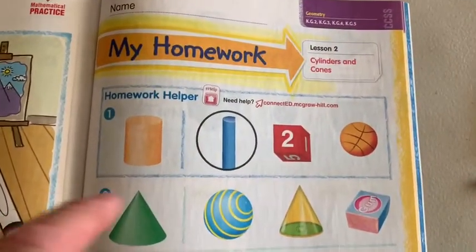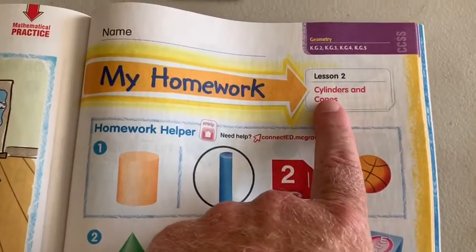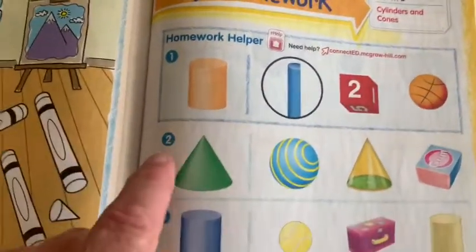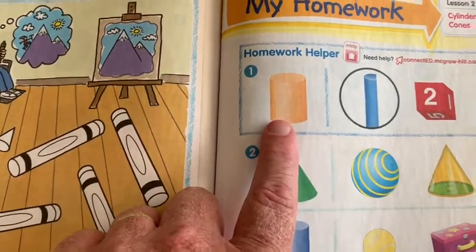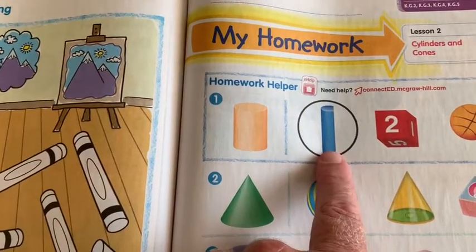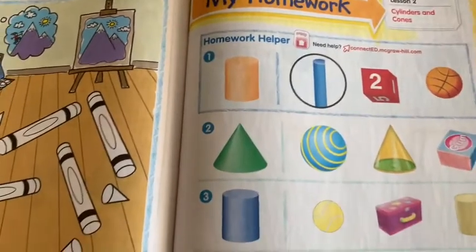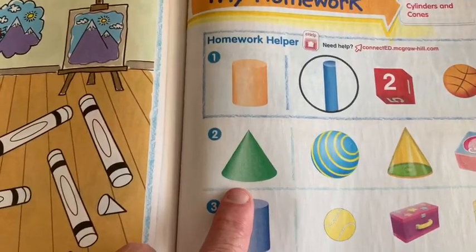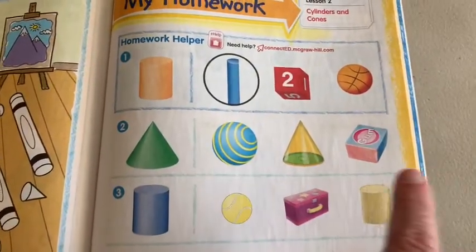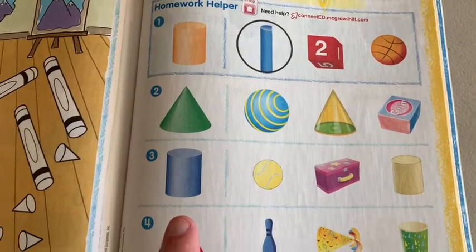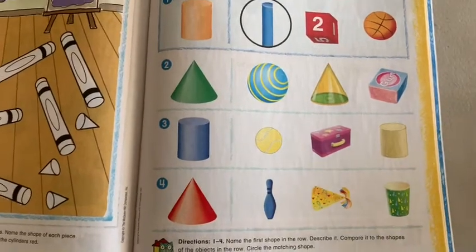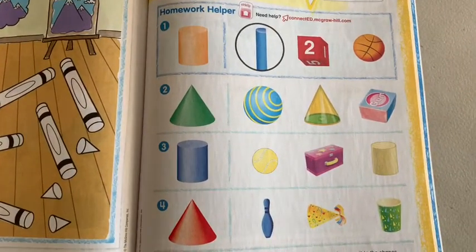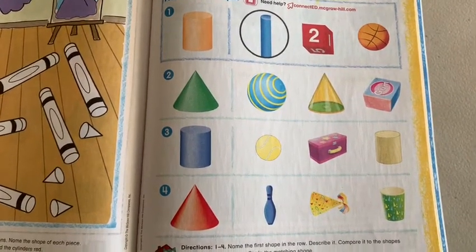Tuesday's lesson is basically the same thing, but it's on cylinders and cones. So for number 1, here's a picture of a cylinder, looks like a can, and you circle the matching real world item. Okay, so number 2, we've got a cone. So you find the one that's a cone there and circle it. If you want to pause it here and check your answers, go ahead. Otherwise, spoiler alert, I'm going to go over the answers in 3, 2, 1.